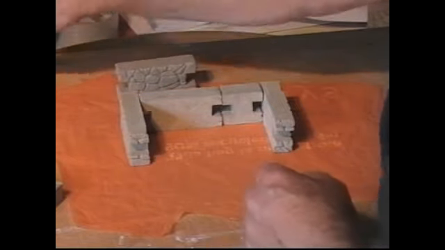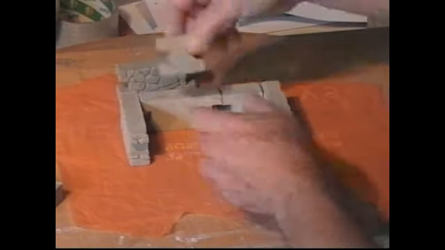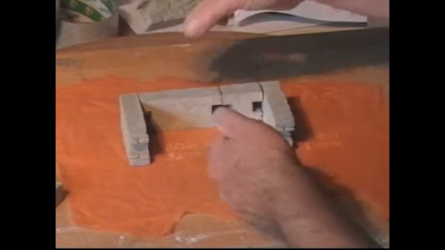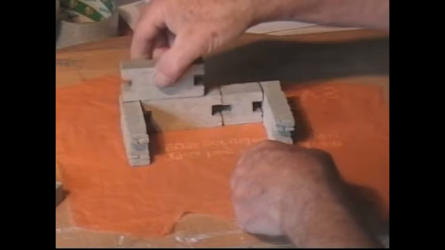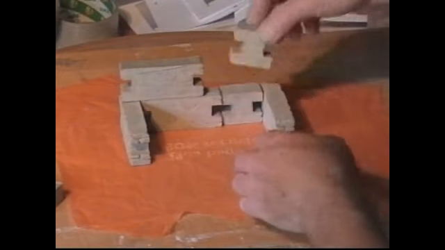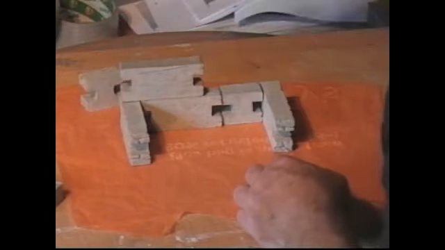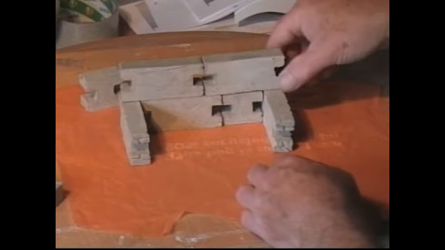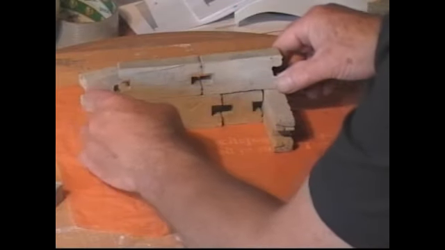So all we need to do now is to build upwards, and I'm going to stagger these blocks. What you want to do is not to have vertical joins going all the way down, because it does spoil the look of things. So you'll find that 2 blocks there will make up the back now.